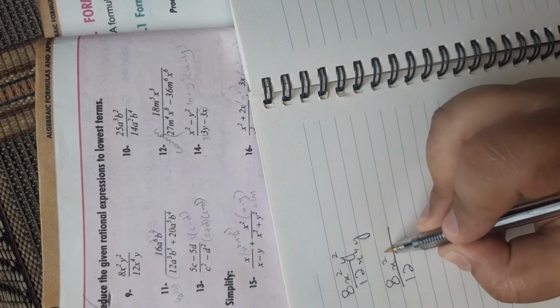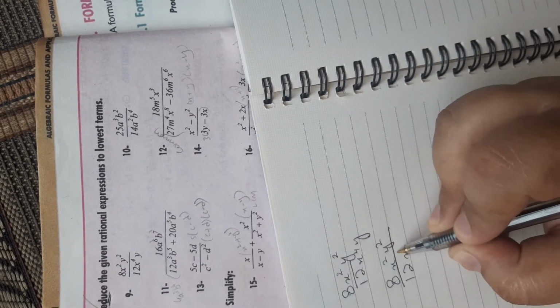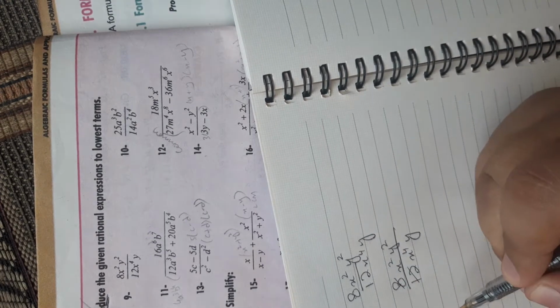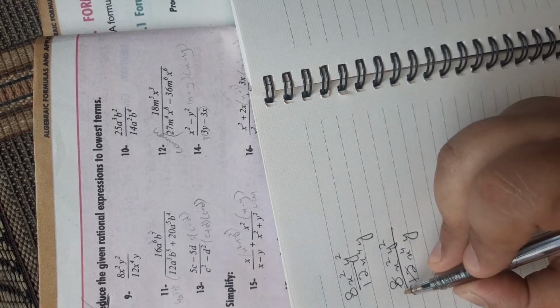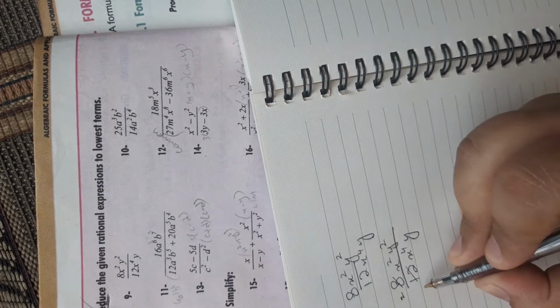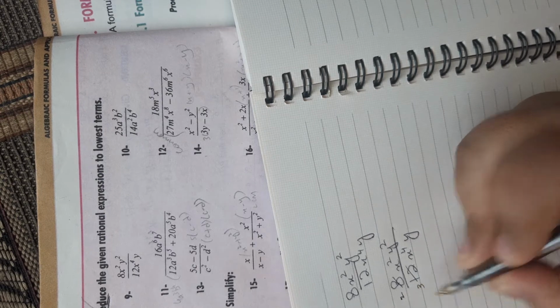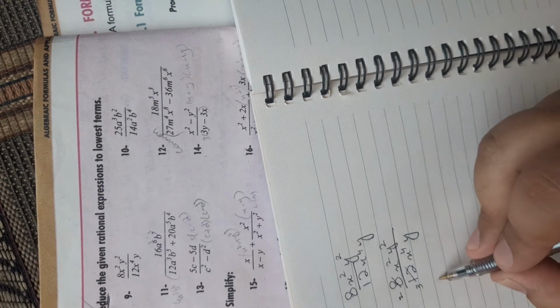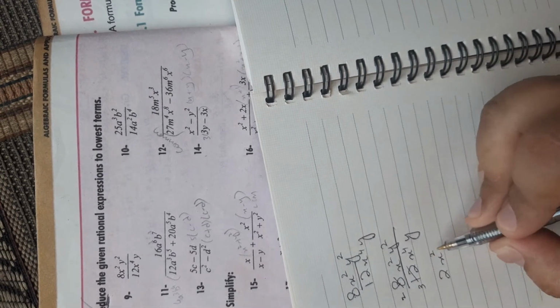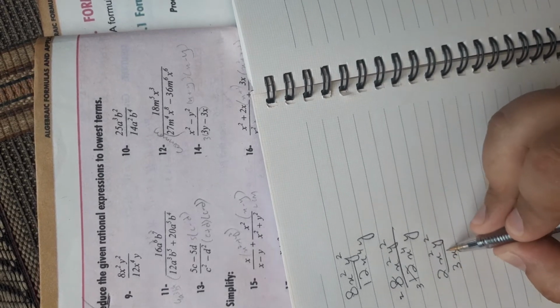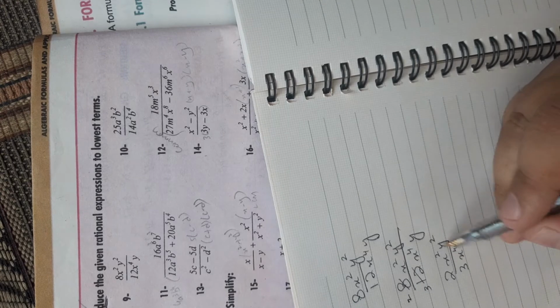x square y square, x^4 y. So 8 and 12, both of them are in the table of 4, so we cancel them. 4 2s are 8 and 4 3s are 12. And what do we get here? 2x square y square divided by 3x^4 y.